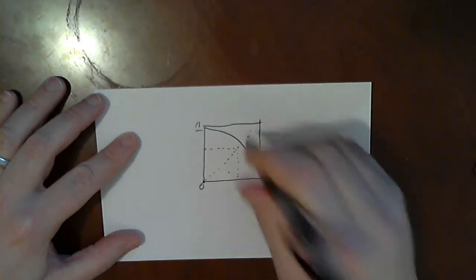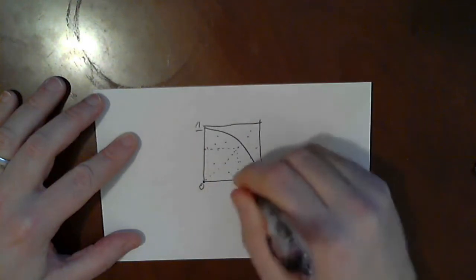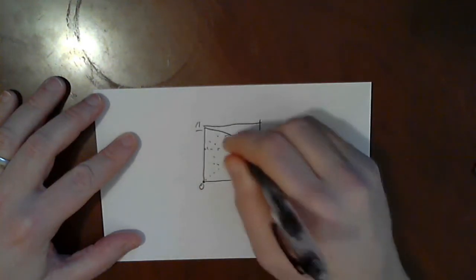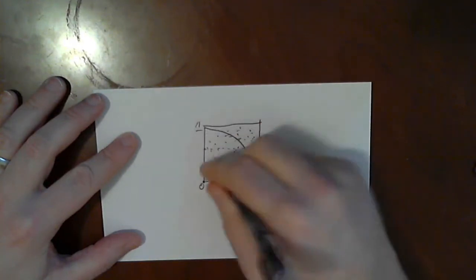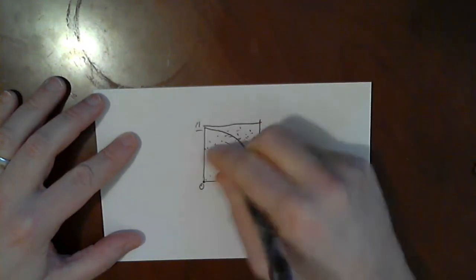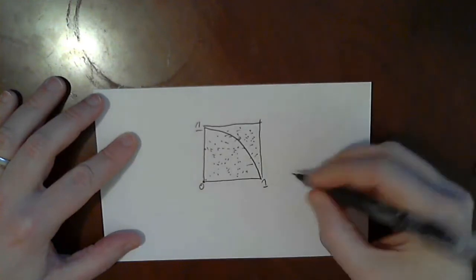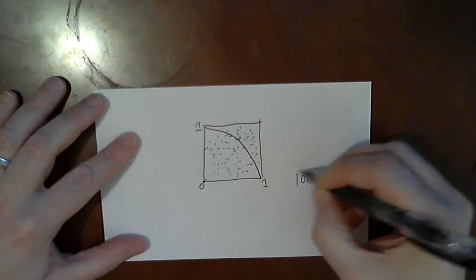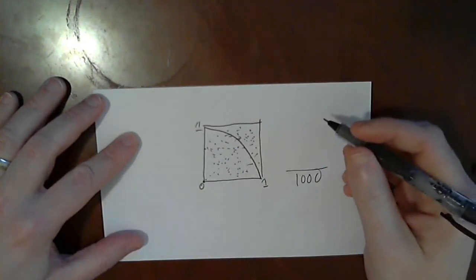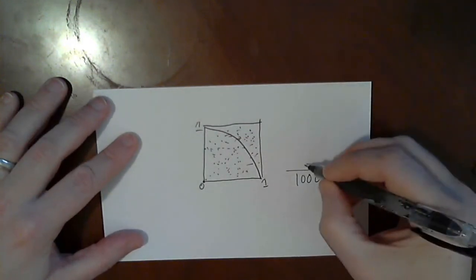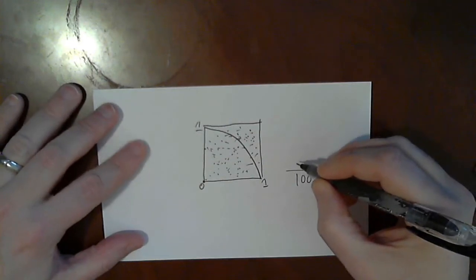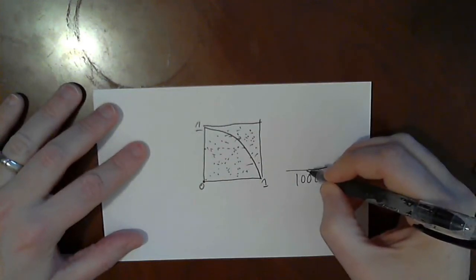Outside, inside, outside. If we were to do this 1,000 times, besides being a lot of math that I have to do by hand, we would get some value here. Let's say we did it 1,000 times. How many were inside the circle? Just call that, I don't know, I for now.